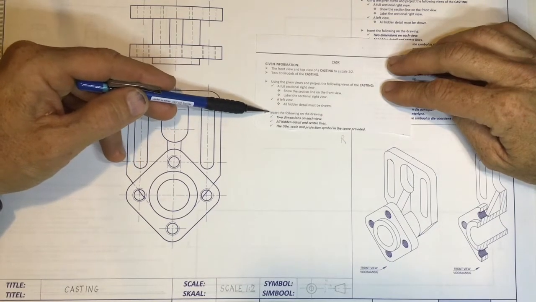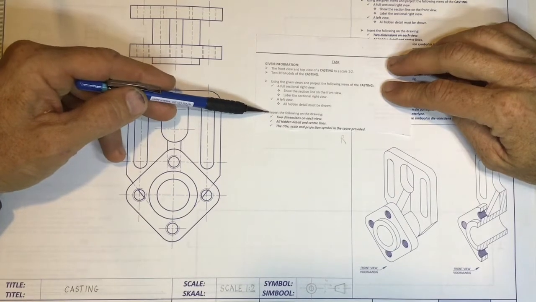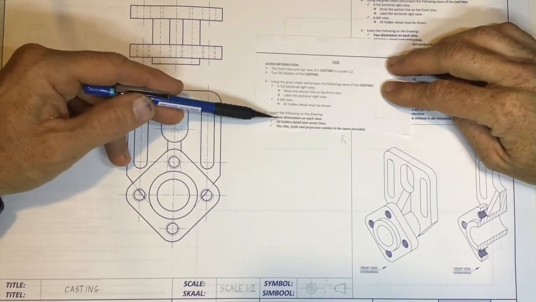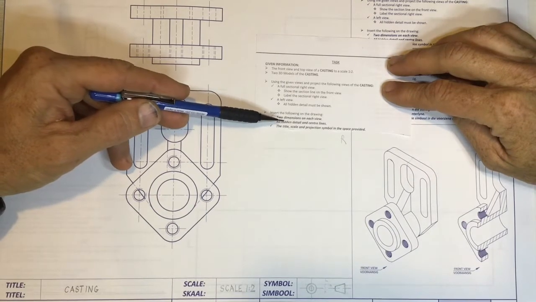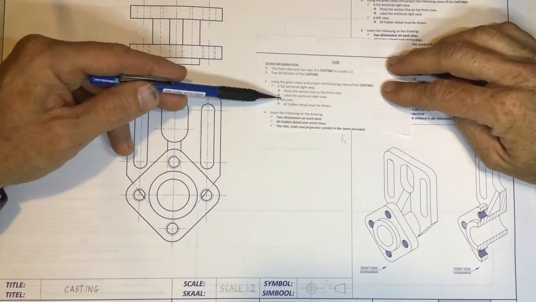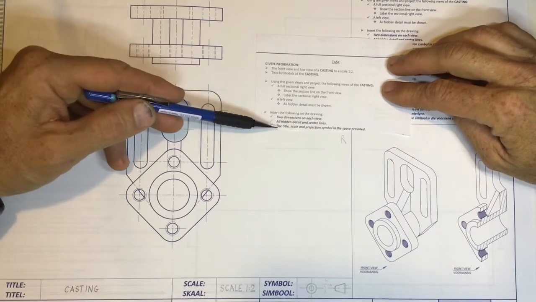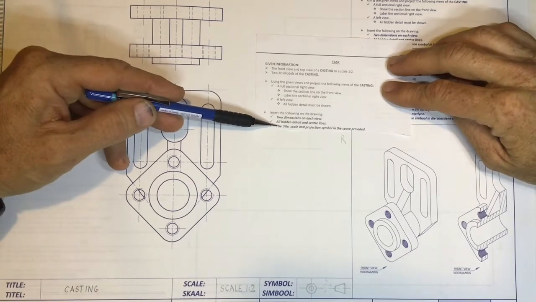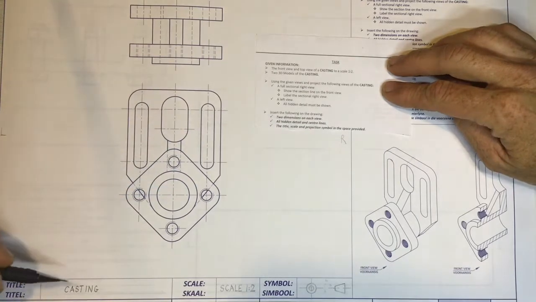It says over here, this third part of the question, which a lot of people miss out in an exam, it says insert the following on the drawing: 2 dimensions on each view, all hidden detail and center lines. Now they've told you to put that in on the left view. When you're putting hidden detail, you don't put hidden detail in on a sectional view. And then finally, it says the title, the scale, and the projection symbol must be put in the space provided.